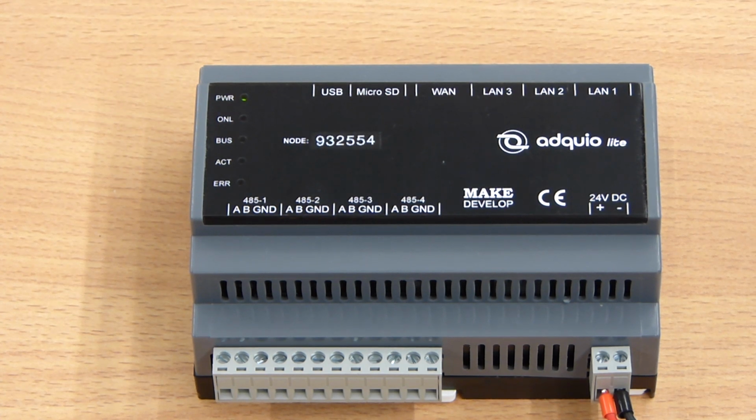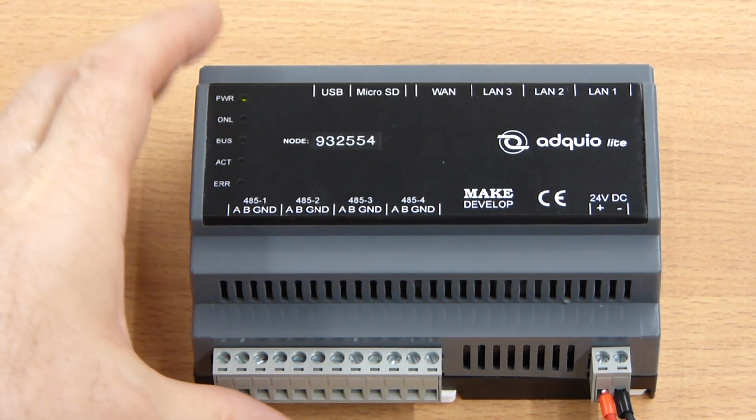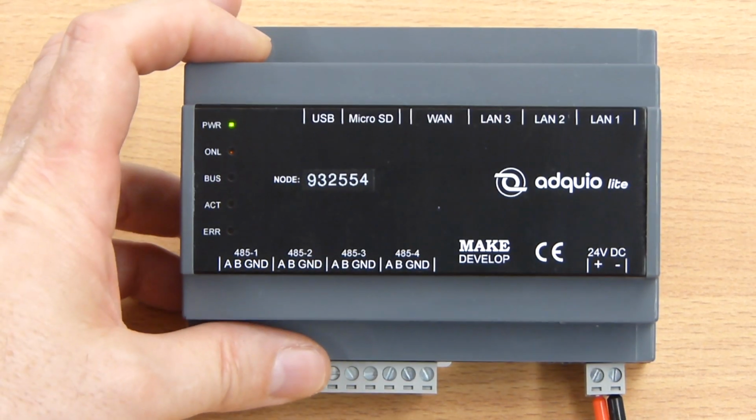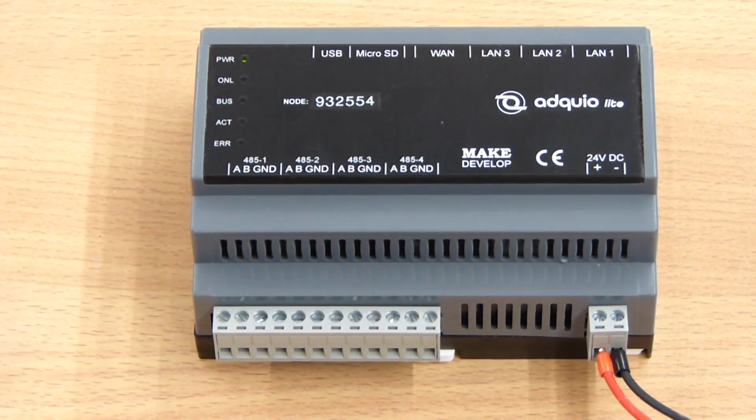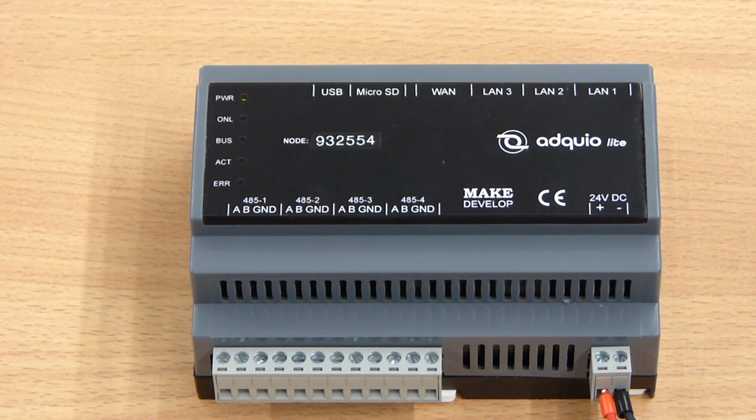Let's start by looking at the requirements for connecting via Wi-Fi. As you can see, we have here an Adquio Lite that is powered on. Its green LED is lit, but there are no Ethernet cables connected. This is important to highlight, as it is the essential condition for the Wi-Fi to be activated. If the Adquio Lite is powered on and does not find any network, it activates its access point so that the user can connect through it.